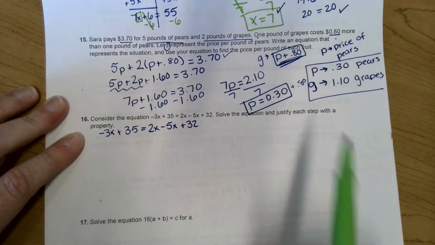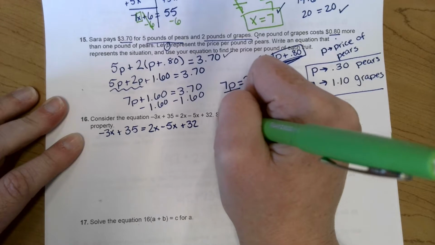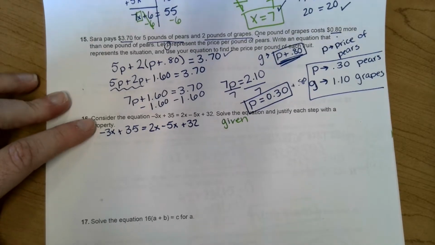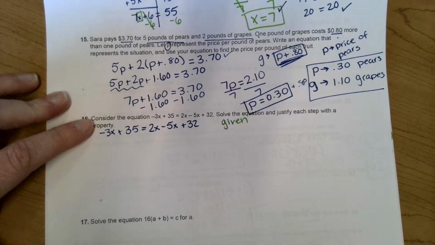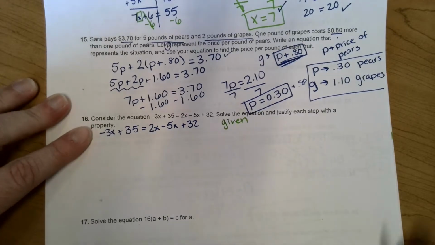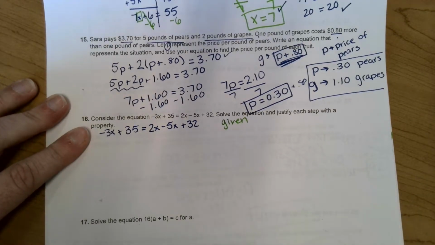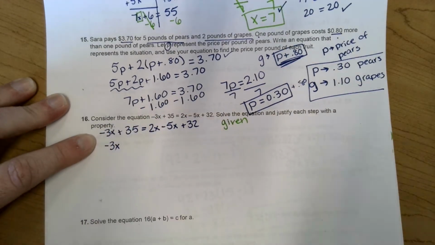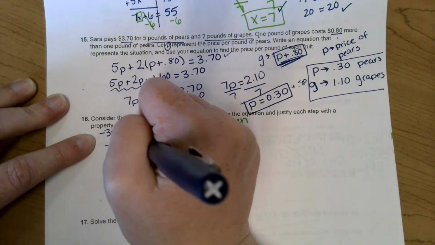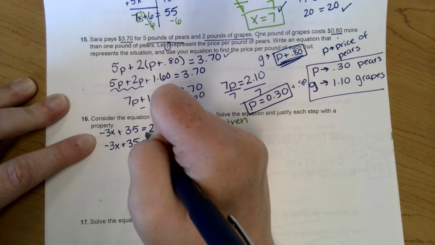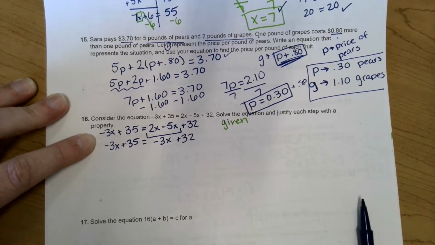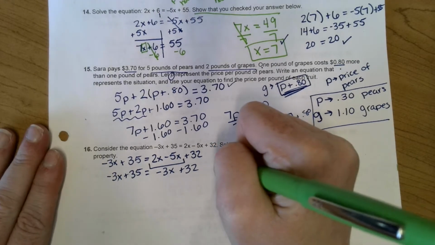All right, so our very first thing that we're going to write is that this is given to us. This is our original equation. You didn't do anything here. You just copied that. So let's start trying to simplify some of this. So I have negative 3x plus 35. And then on this side, I can combine these. And this is going to give me negative 3x plus 32. And we're just going to call that combining like terms. Let me write that down.